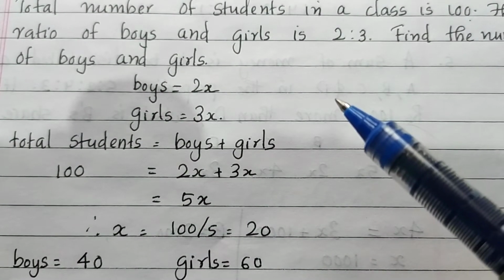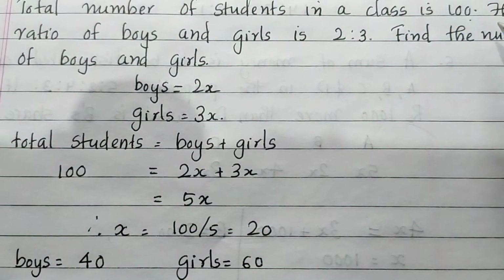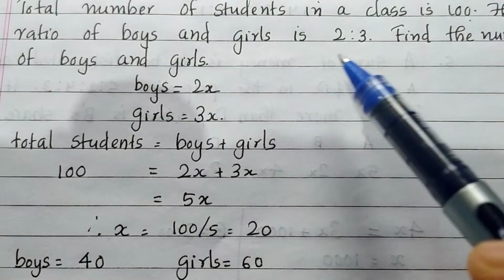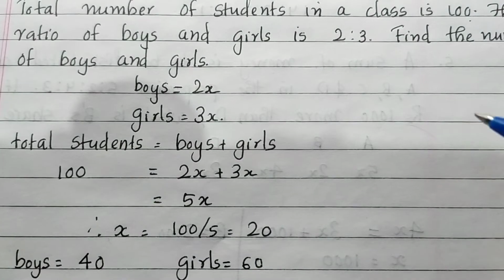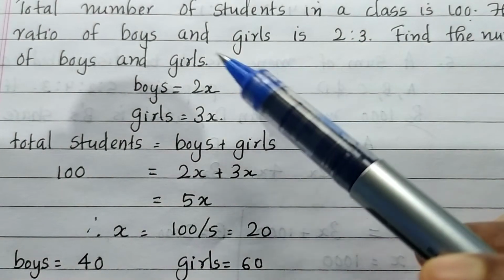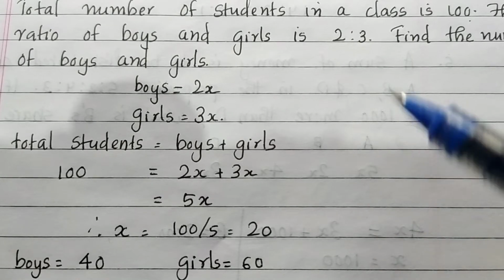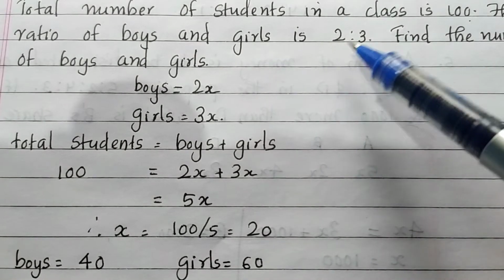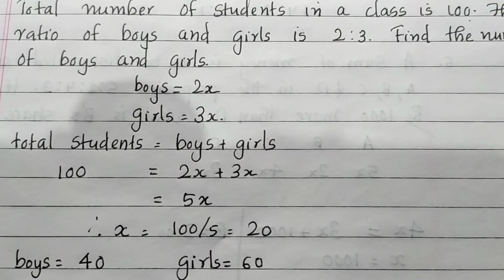Another question is here. The total number of students in a class is 100. The ratio of boys and girls is 2:3. Find the number of boys and girls. So the ratio is given. In the previous question we had the number of girls and boys and we had to find the ratio. Here the ratio of boys and girls is given and the total number is also given. Then how can we find the number of boys and girls?